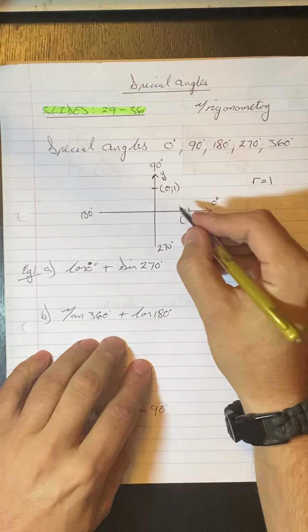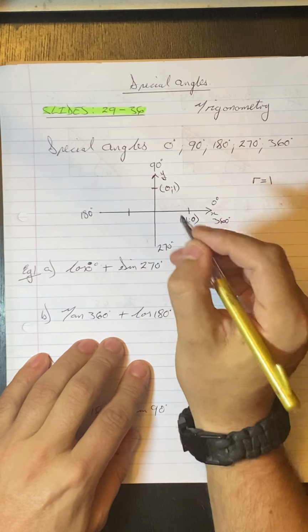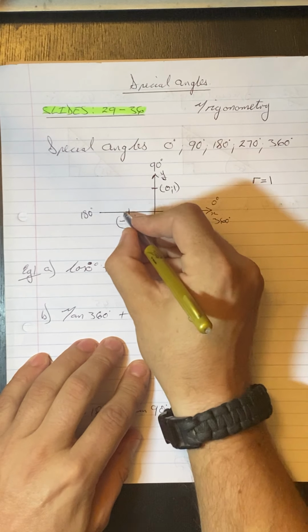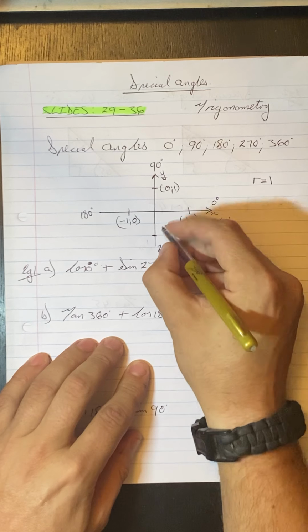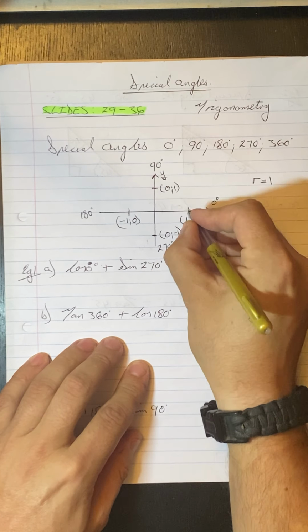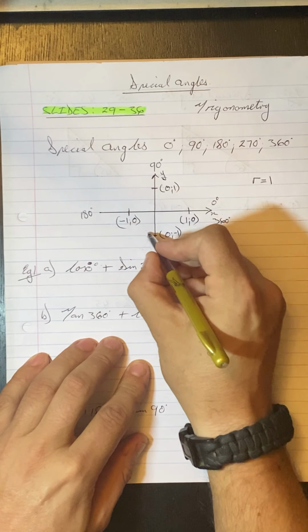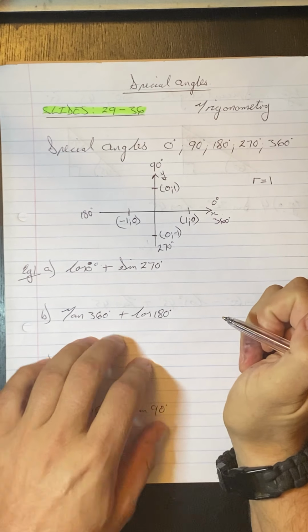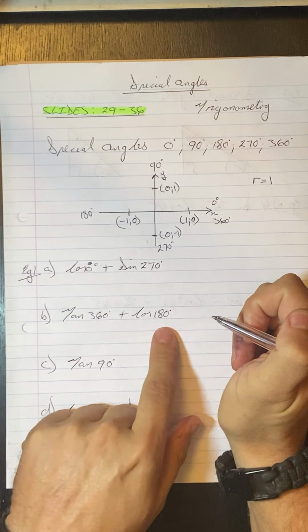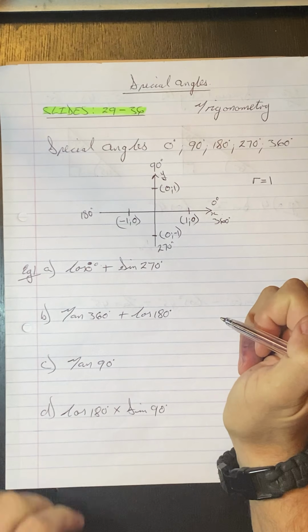We carry on sweeping it, and it'll cut over here, and this coordinate will be minus 1, 0 down here, and we get a coordinate of 0, minus 1, and then back there. So you can see there's our circle forming there. So that is what we're going to use to answer these type of questions that have these special angles.